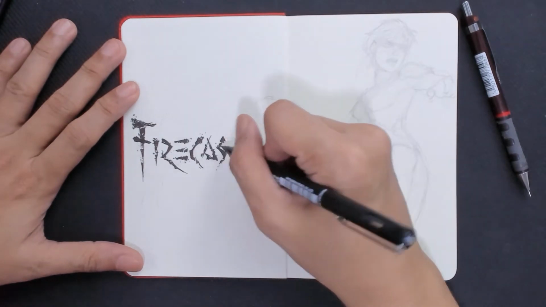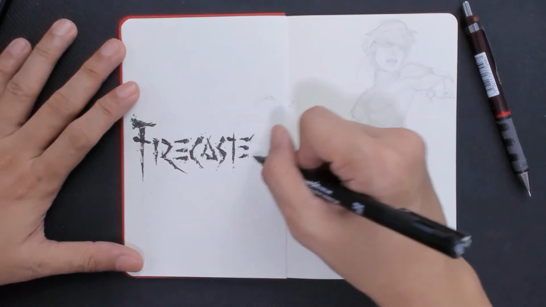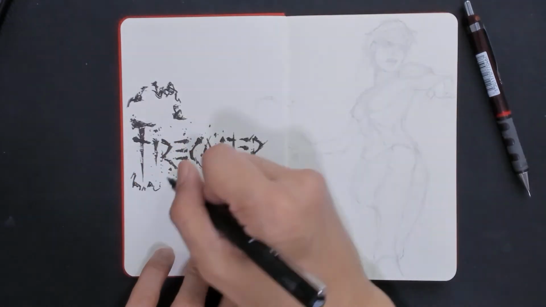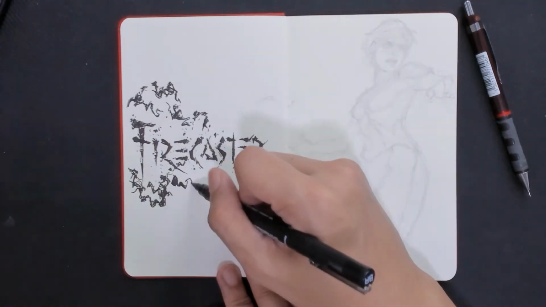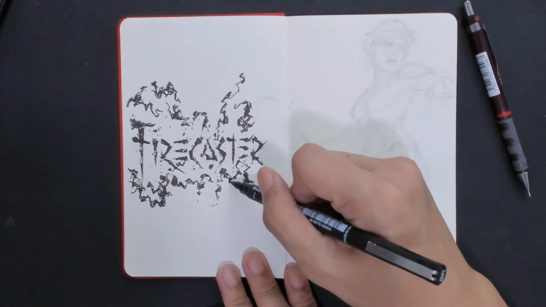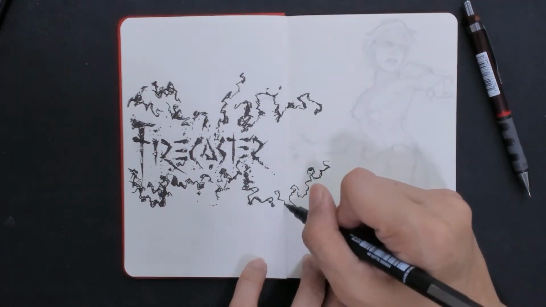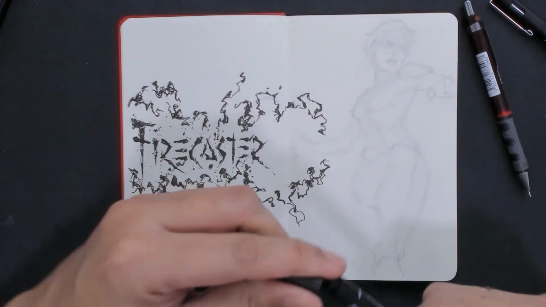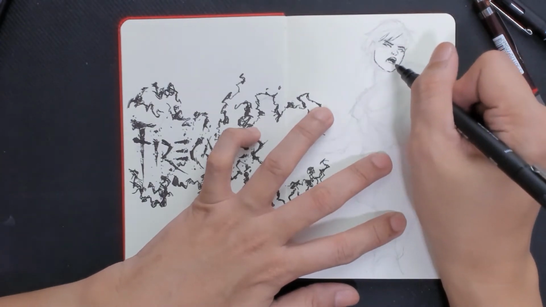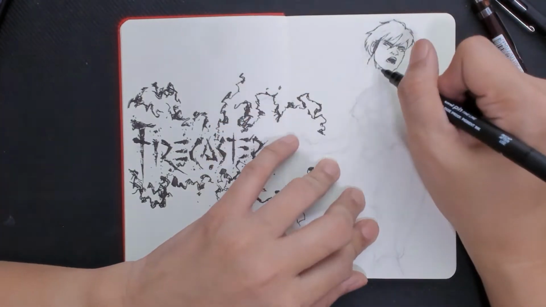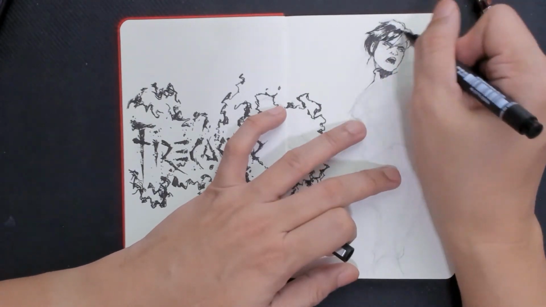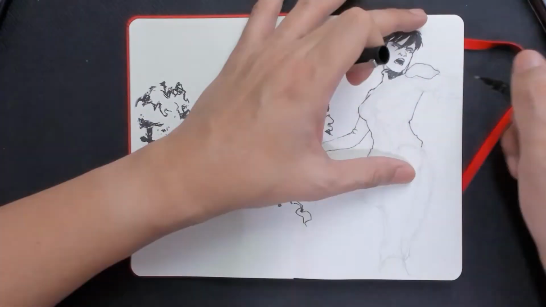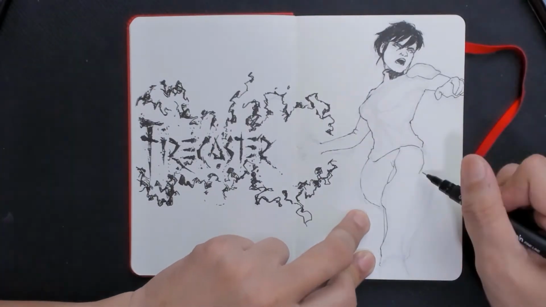Itong hindi ko binabago over the years because I like how I created the Firecaster text. Yan, medyo menacing, no? And then some parang flame or something, no? More of the energy, yan, na nanggagaling sa kamay ni Leah. So this time I'll be using a 0.1 Uni Pin. So kaya importanteng binubura mo yung pencil sketch mo, partly, no? Enough for you to see lang kung ano yung shape na i-drawing mo para hindi masyadong messy yung drawing mo.